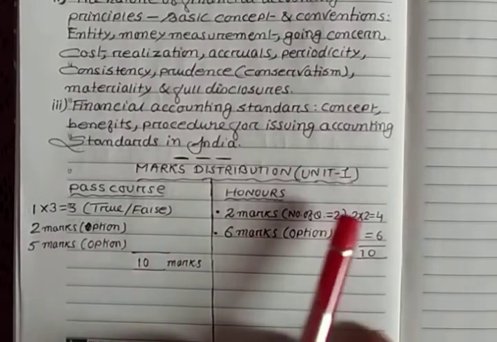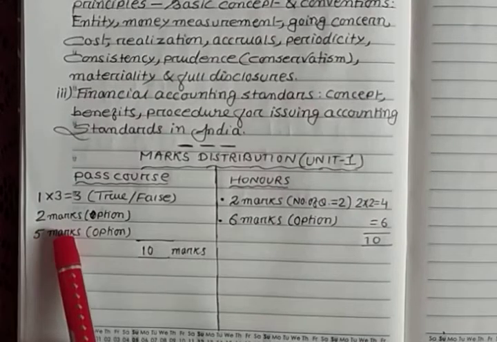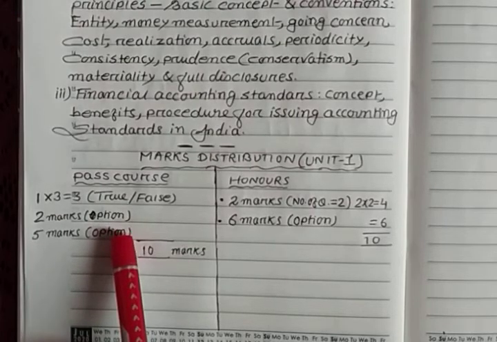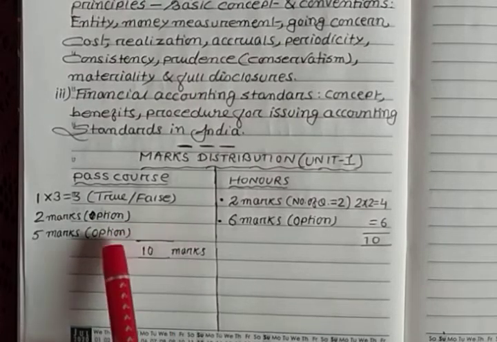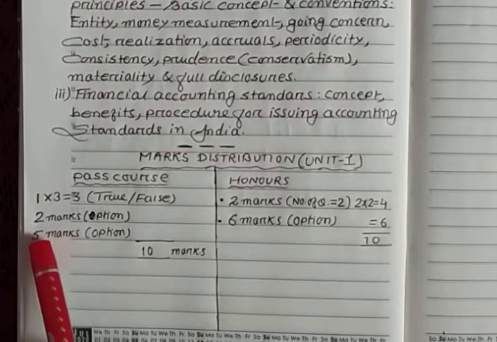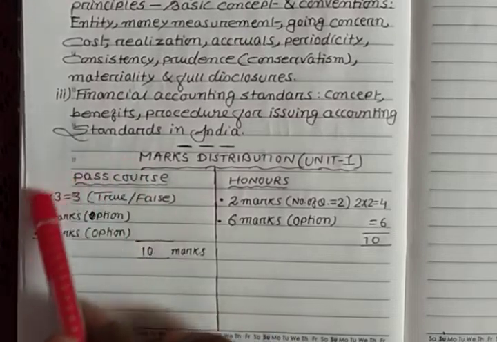Then for 5 marks, you will get 2 questions with an option, and you have to choose any one. So altogether 3 plus 2 is 5, 5 plus 5 is 10. This is for the pass course.